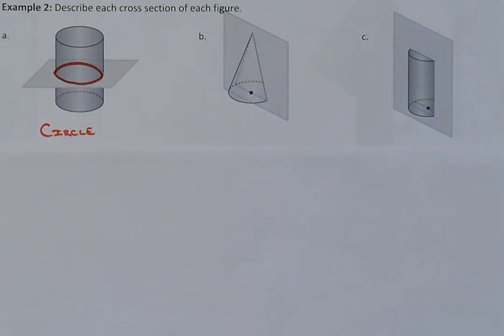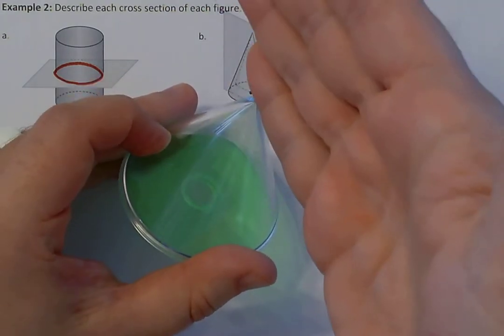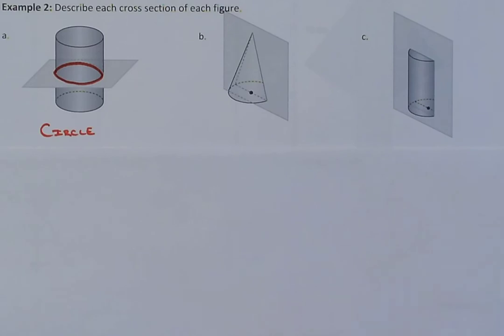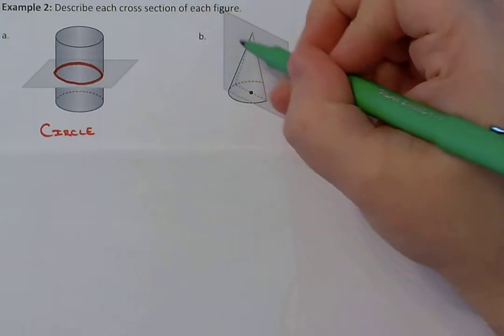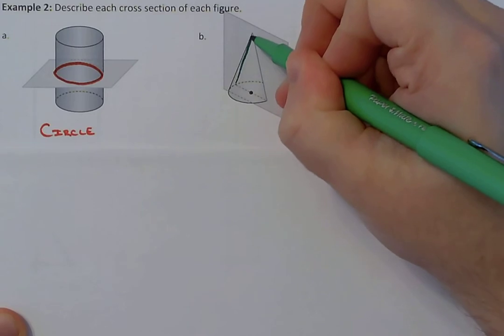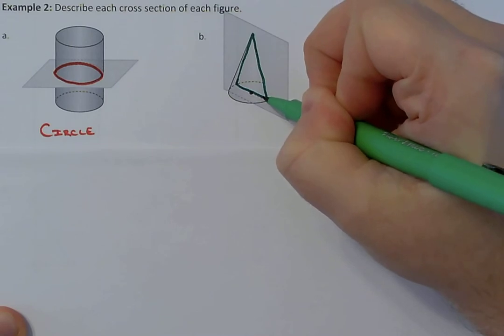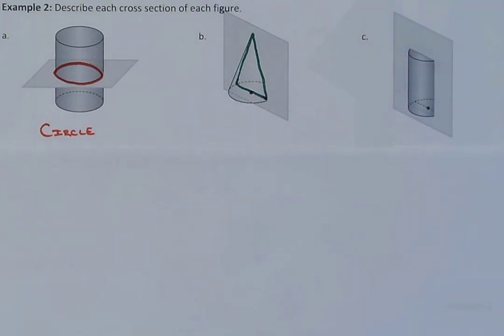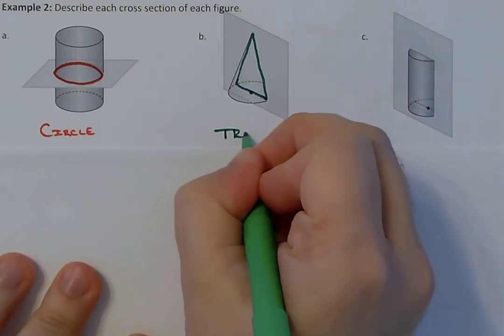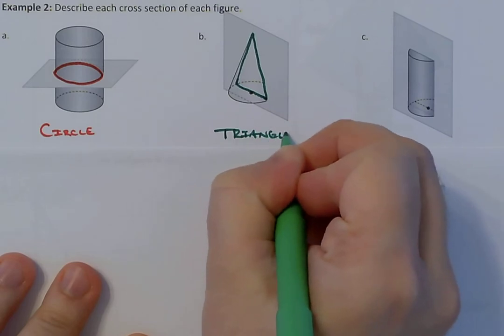All right, for example 2B, they are taking a cone and they are inserting a piece of paper into that cone right down through the middle from the top. And the shape that is formed by that is this shape right here. So, what is the cross section of a cone and a plane being inserted from the top down? A triangle. So our cross section is a triangle.